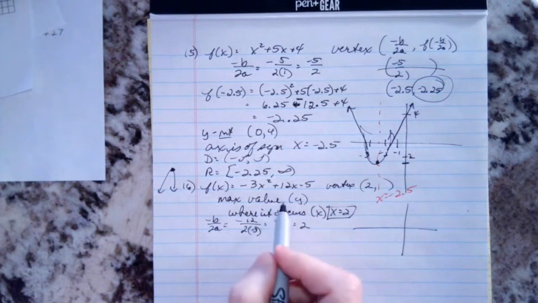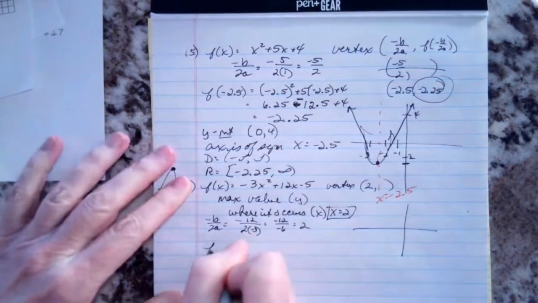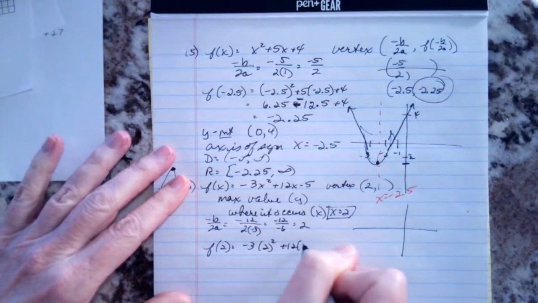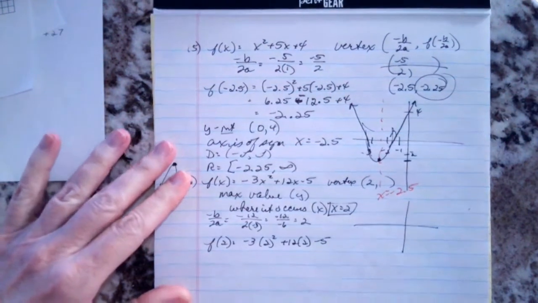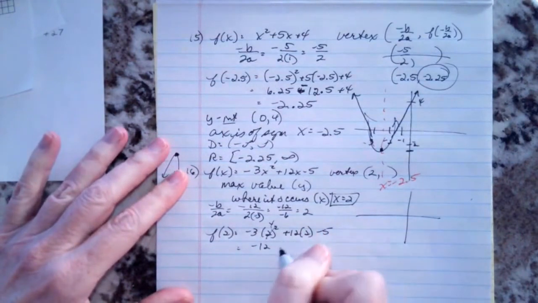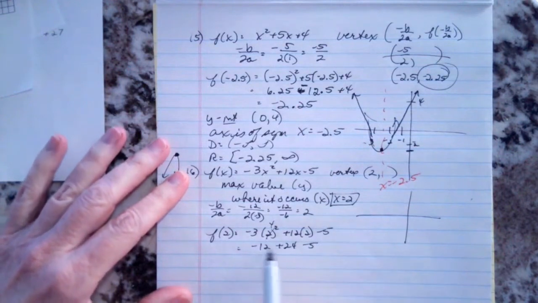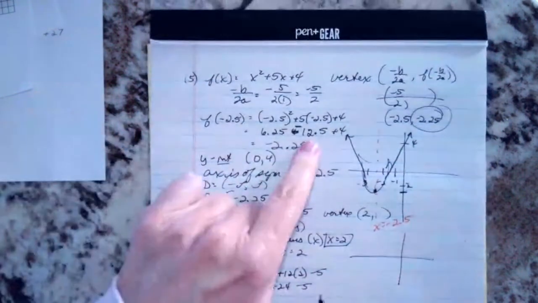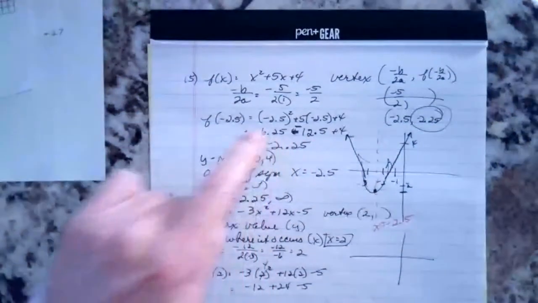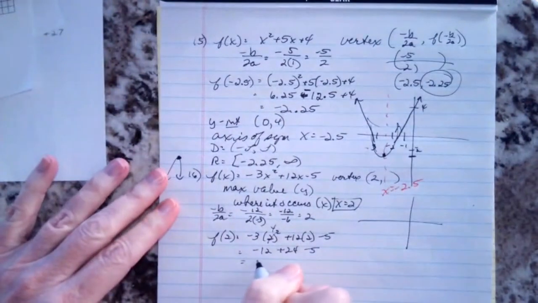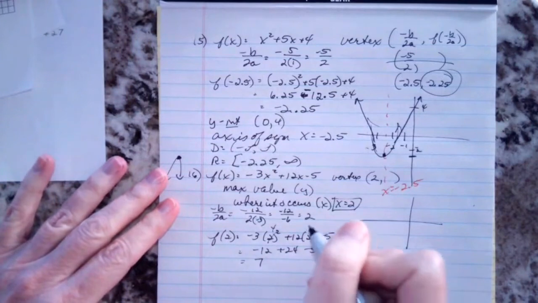That involves putting the 2 into this equation. So f of 2 equals negative 3 times 2 squared plus 12 times 2 minus 5. 2 squared is 4. That gives us negative 12 plus 24. I'm not sure how many of you have seen that this is almost always double that one with a sign change. It happened here too. Double that one with a sign change. That's what happens. So we get 12 minus 5, which is 7.